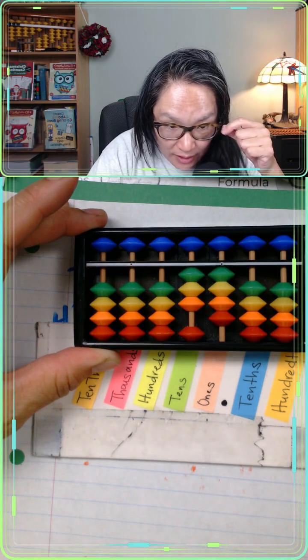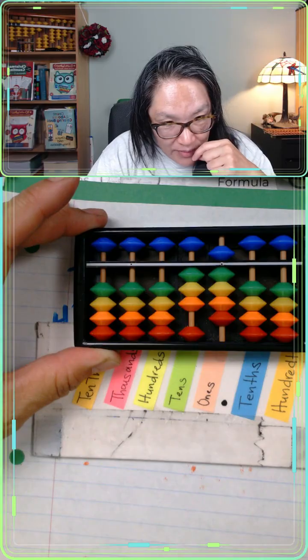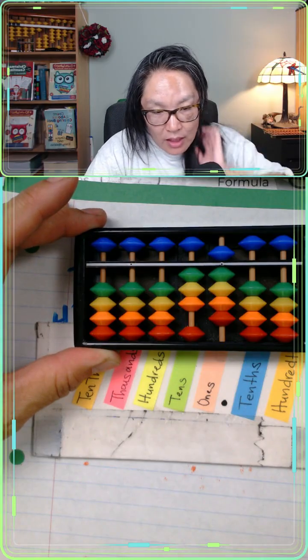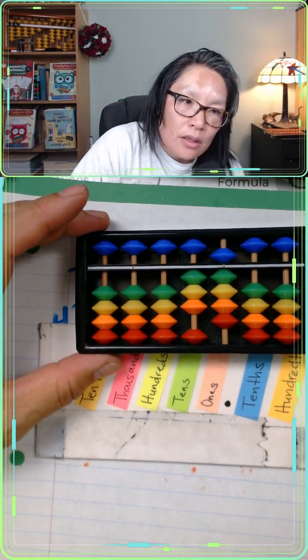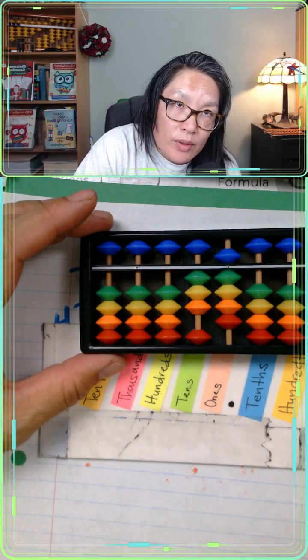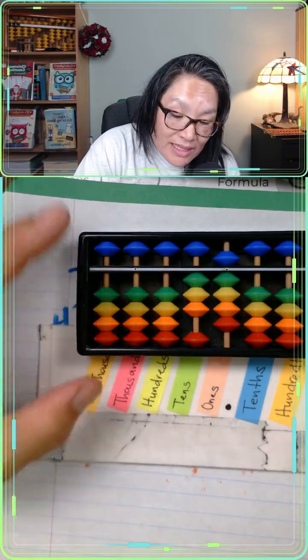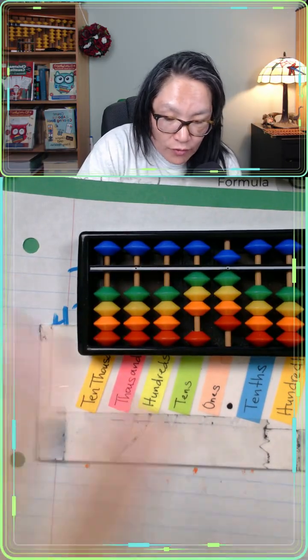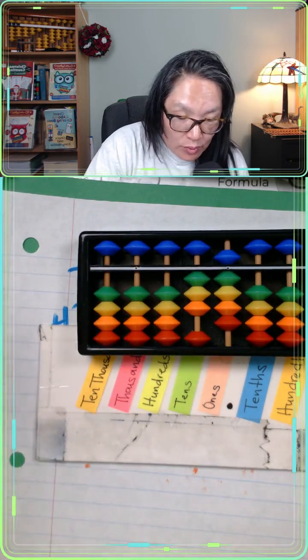The blue bead is always a value of 5. What math is like geometry? I'm asking, I don't know. Geometry is just geometry. It's between algebra 1 and algebra 2. But this is before all of that. This is before algebra. So what we're doing is learning how to add, subtract, multiply, and divide.